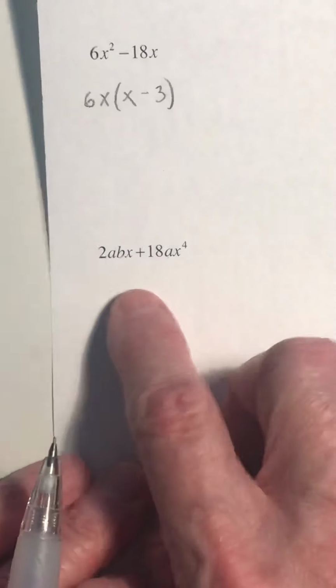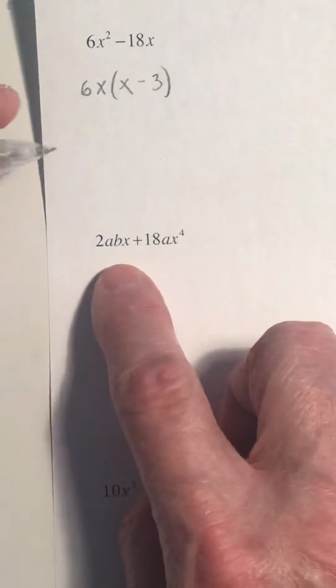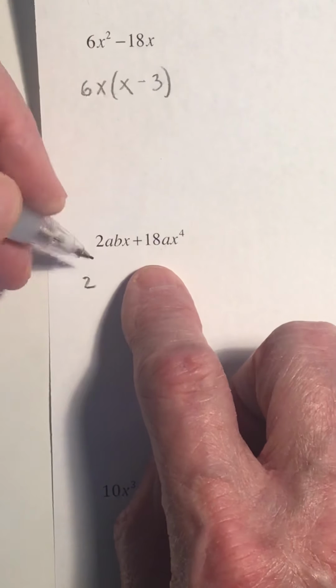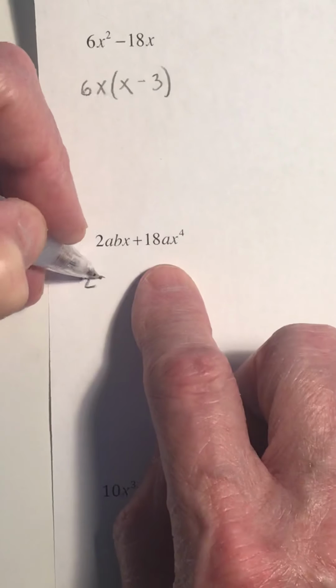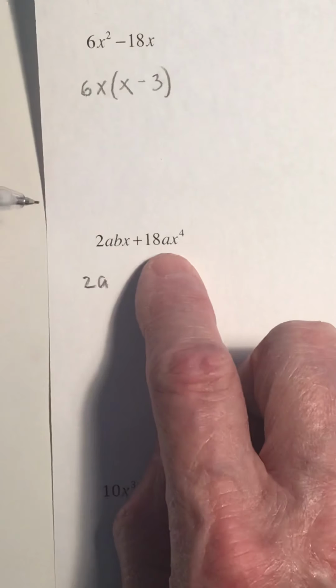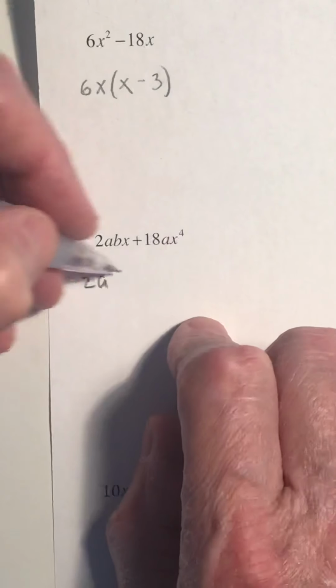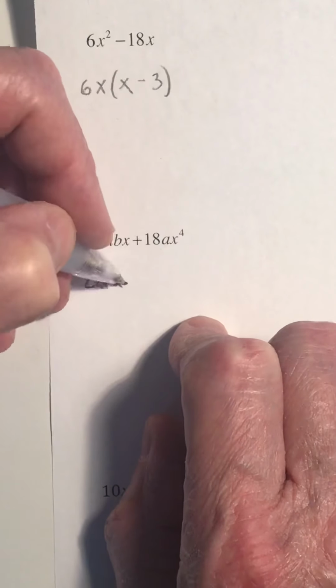And going down to the next row. Maybe you want to pause for a minute and try a few and come back and see if you got them right. Factor out a 2. Factor out an a. Can't factor out a b because there's no b in this term. We can't factor out an x to the first power.